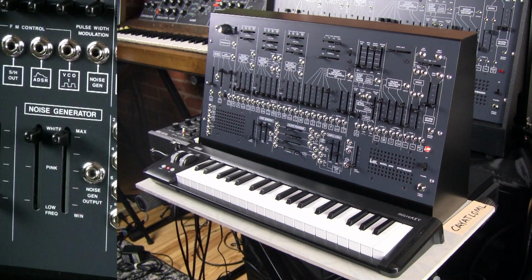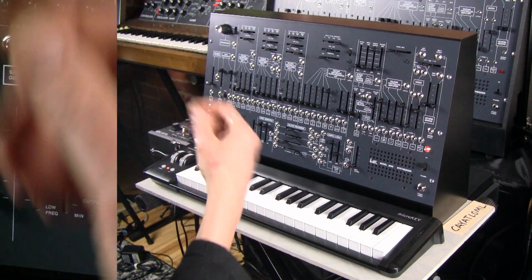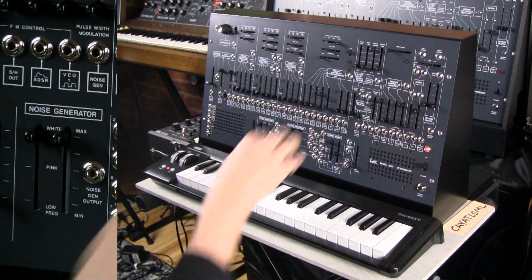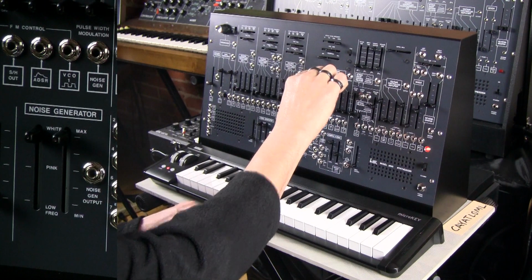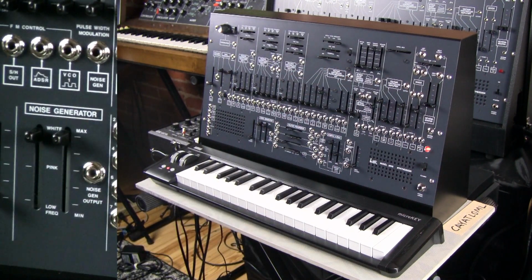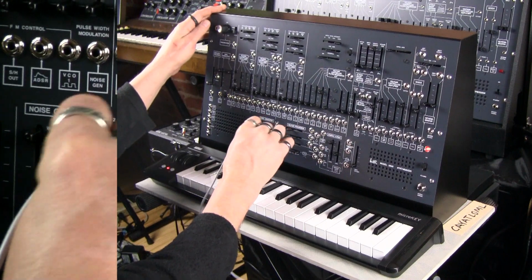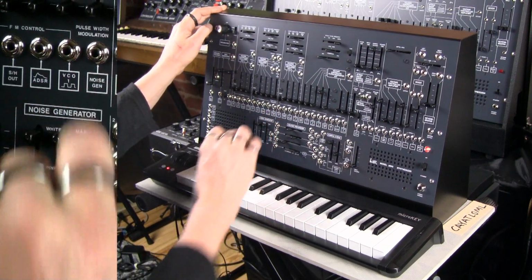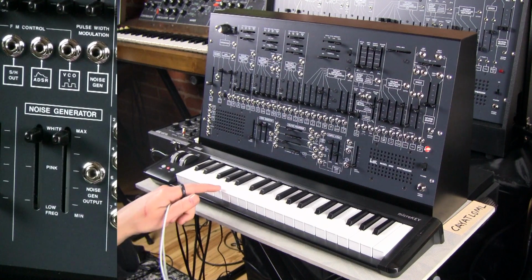Now, one of the things that's really cool about having a noise generator that you have an output control on is this: let's say you want to create an oscillator that has some variance in it, because the oscillators on the ARP 2600 are pretty solid, and these are new, so you're going to get a pretty solid sound. But let's say you've got your sawtooth wave, nice solid sawtooth wave.